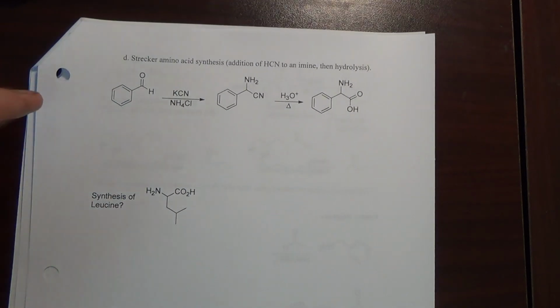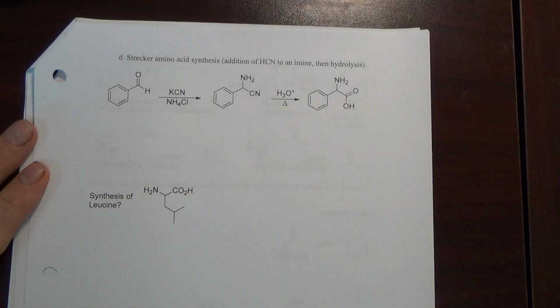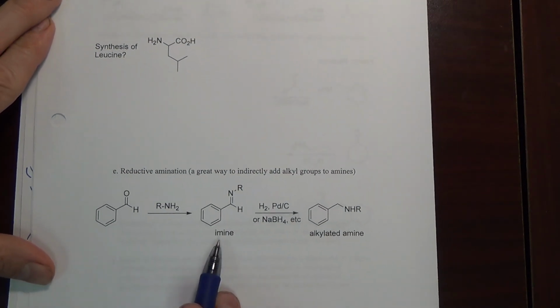After that, we will also continue with amines, okay? All right. Lots of application of amines.